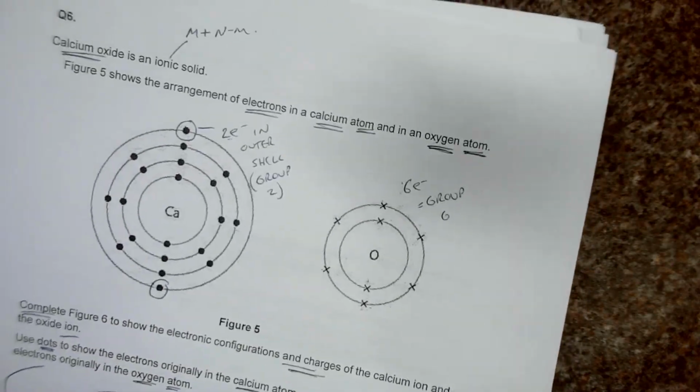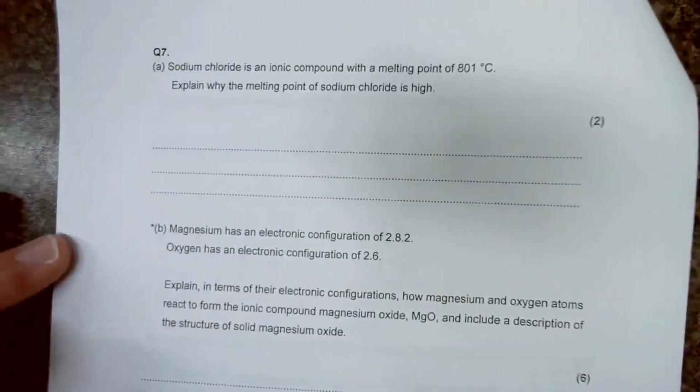Arguably, I suppose it could be 4. I don't know. But they're giving you 3. That's what we're going to go with. I'm sure they've got a good reason.